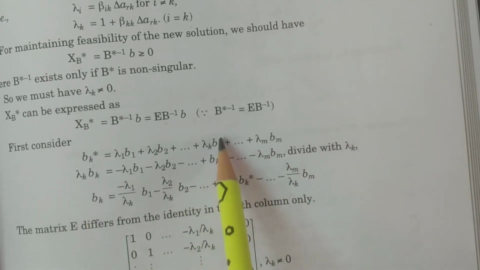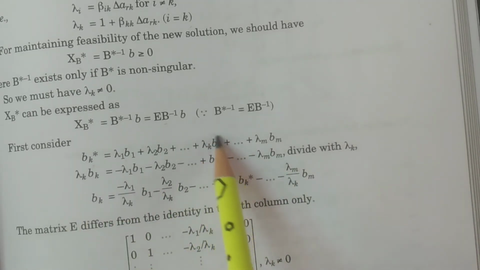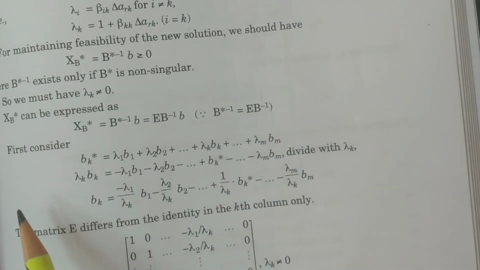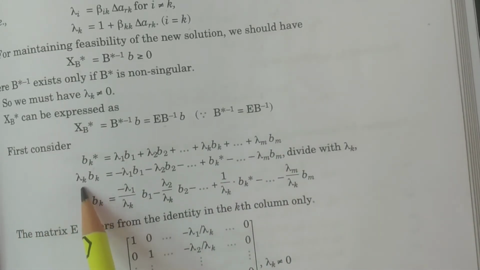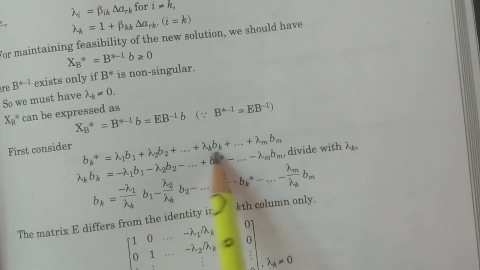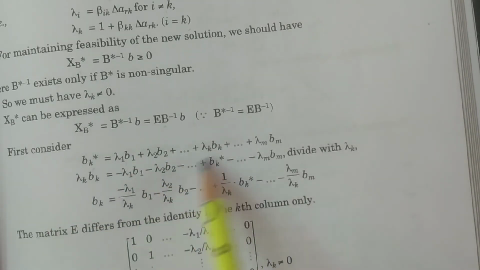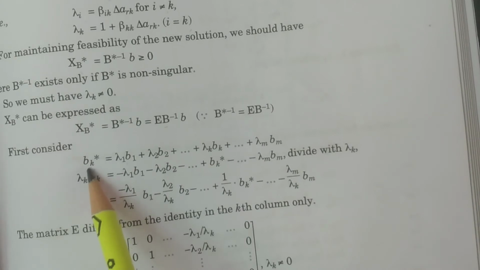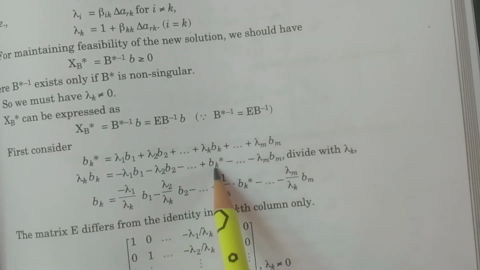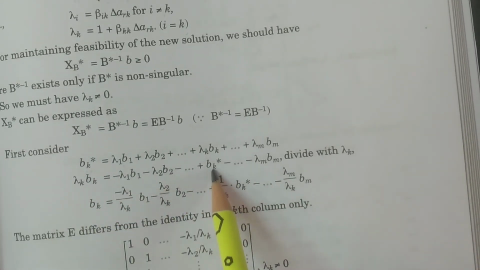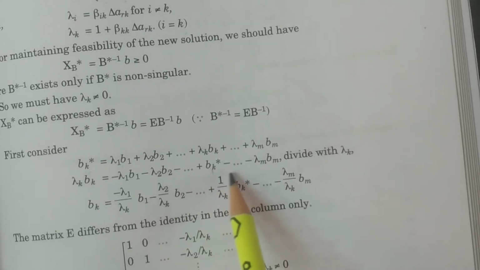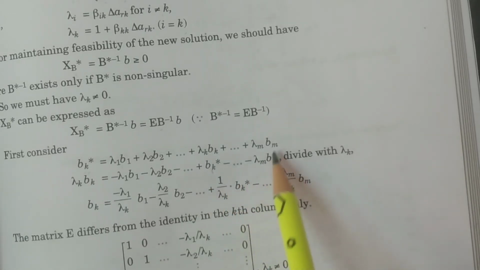So we keep lambda k bk here, and all the remaining terms I take to the left hand side, so that lambda k bk is equal to minus lambda 1 b1, minus lambda 2 b2 and so on. This is the kth vector here, of course. So bk star, the element here, minus and so on, minus lambda m bm.